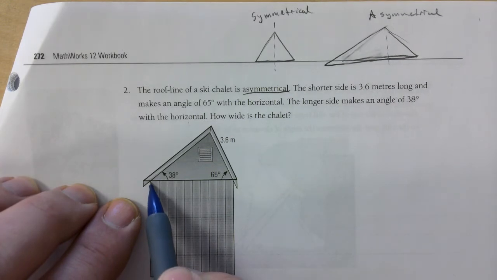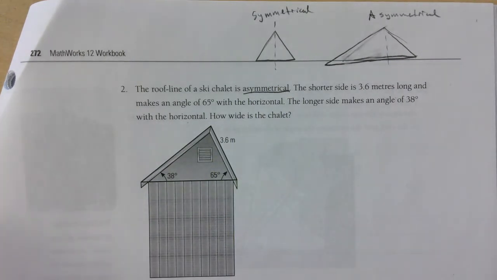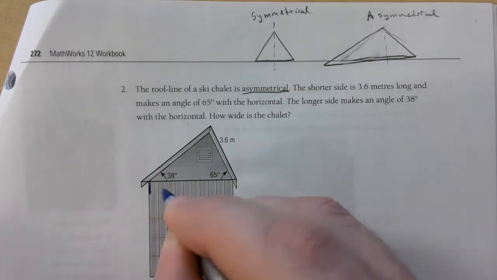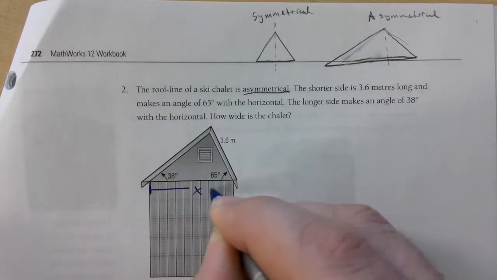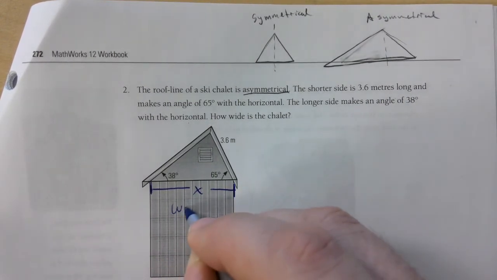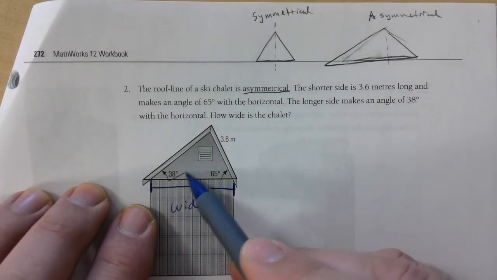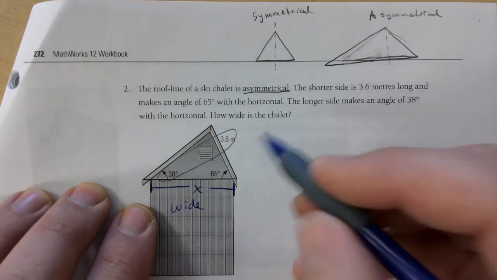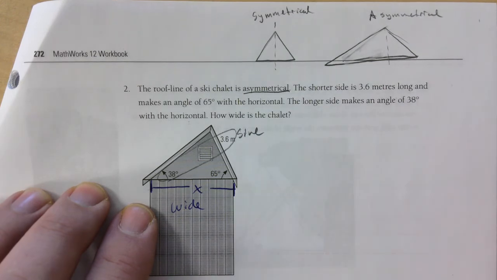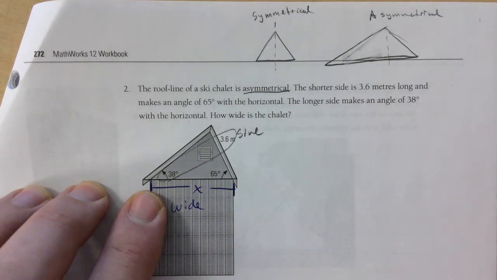So they want this, they're basically asking for this, right? How wide? You have a pair, so you know this is a sine law situation, okay?